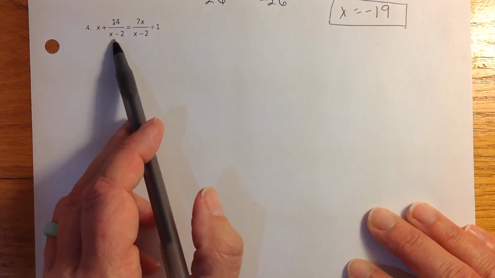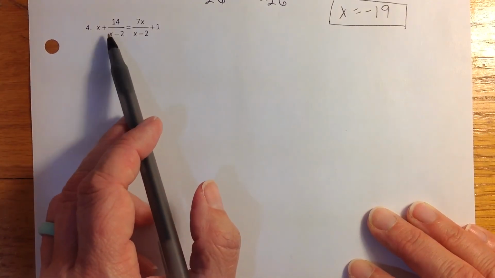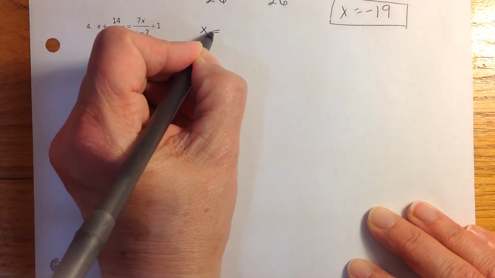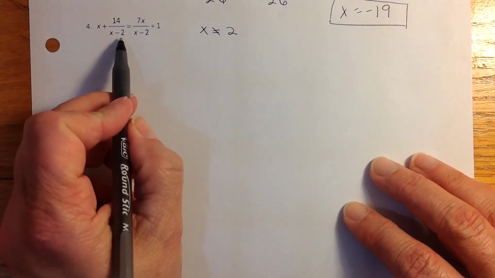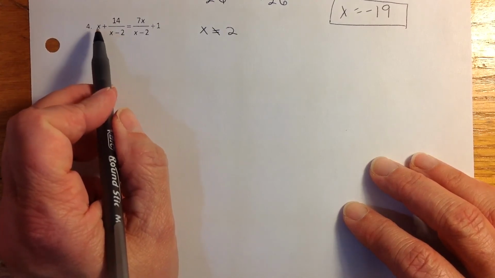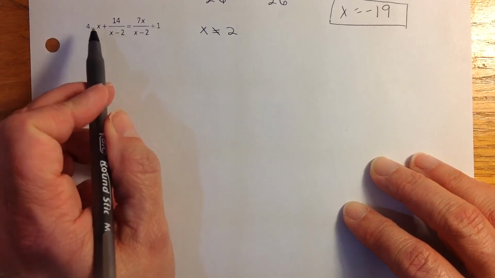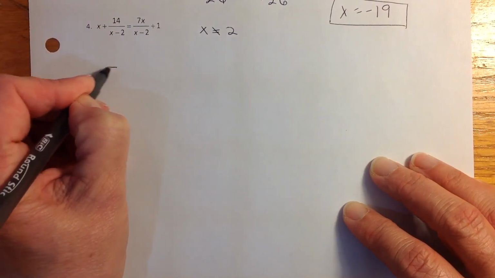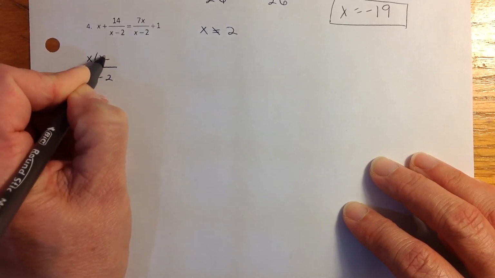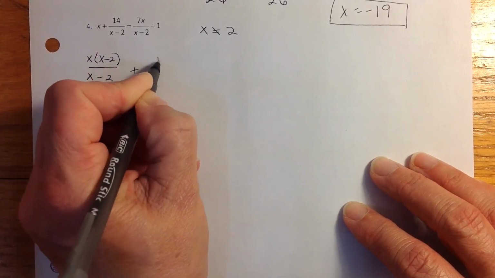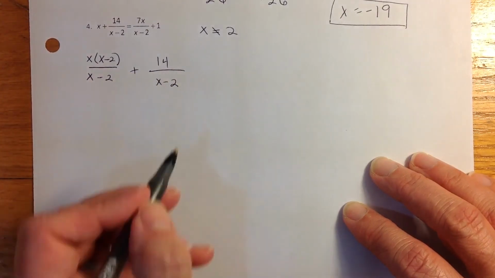This one, I only see one denominator. What would make this denominator go to 0? A 2. So x cannot be 2. Since this is the only denominator I have, I need to make every other part of this equation have this x minus 2 in its denominator. So for x, if I put x minus 2 in the bottom, I need to take x times x minus 2. Plus, 14 already has x minus 2 in its denominator, so we're good.